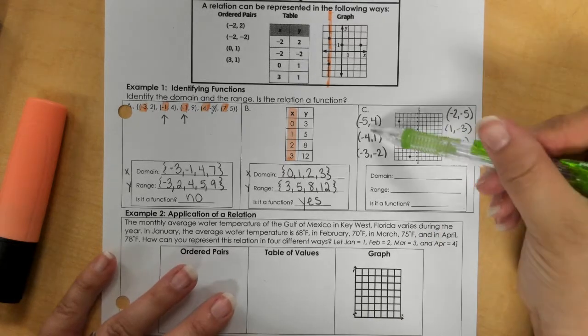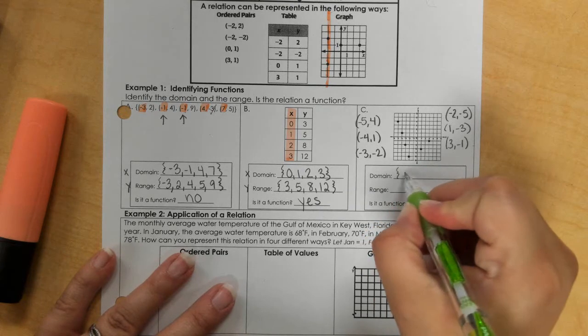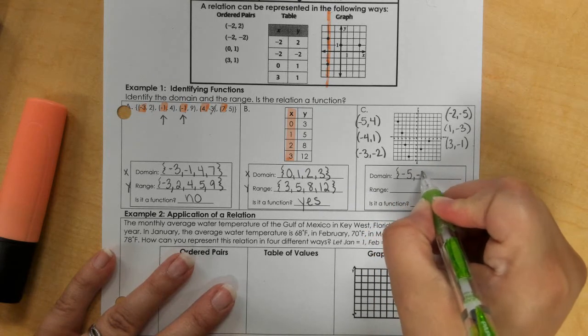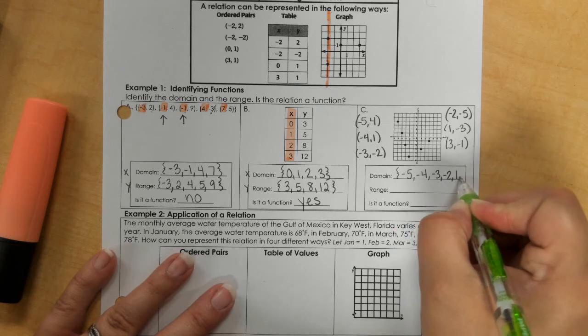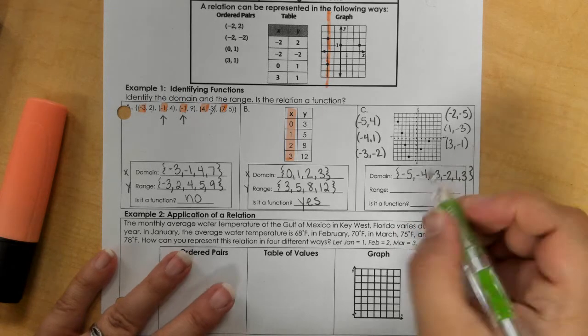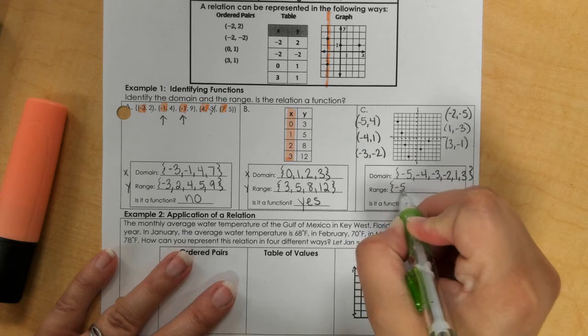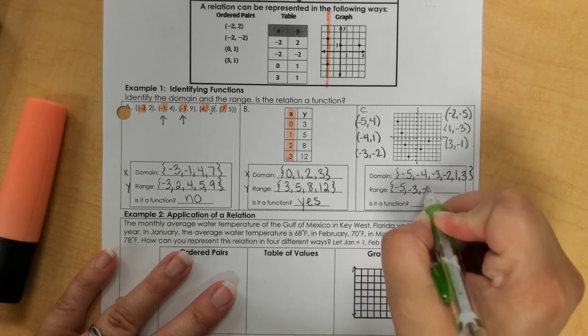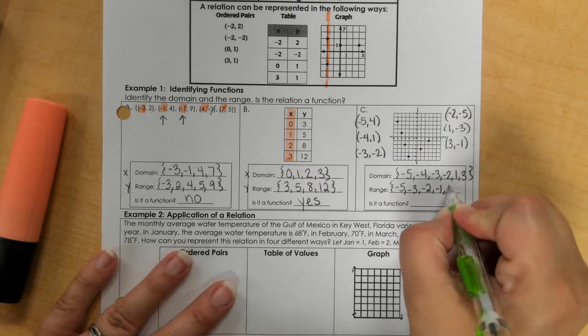All right, so I have my x's, which is a lot of them: -5, -4, -3, -2, 1, and 3. And for the range: -5, -3, -2, -1, 1, 4.